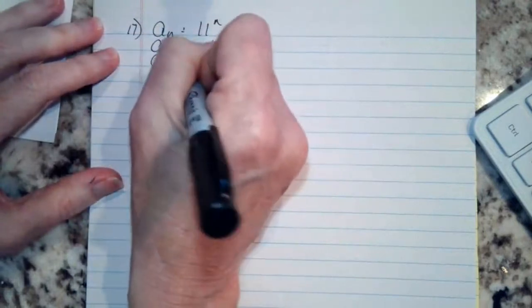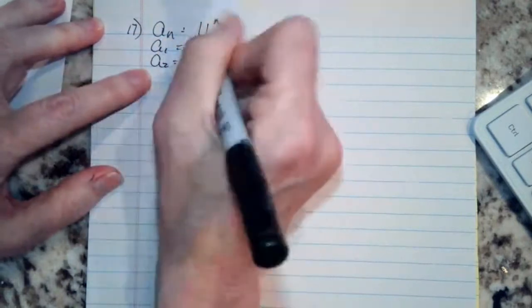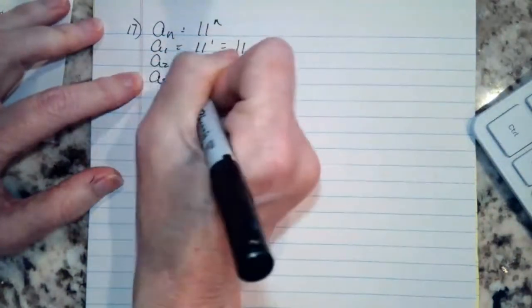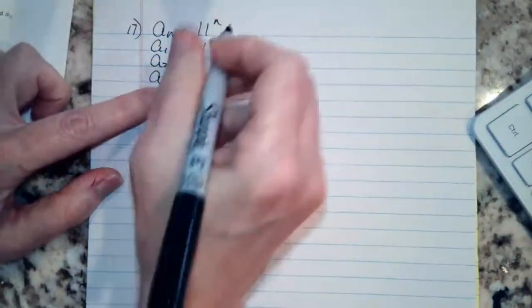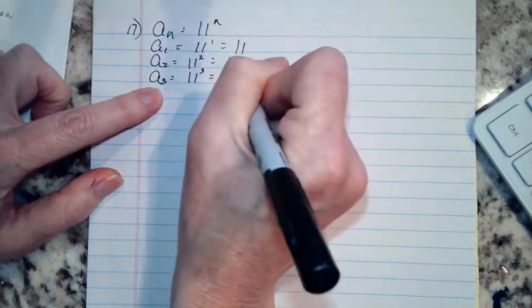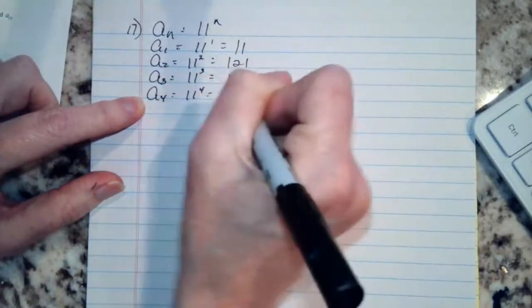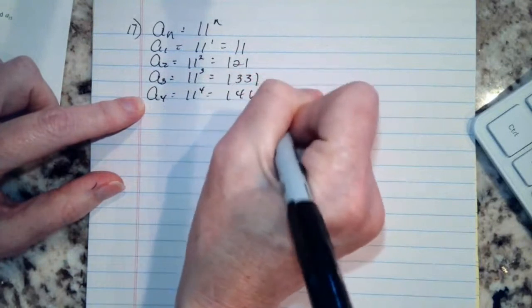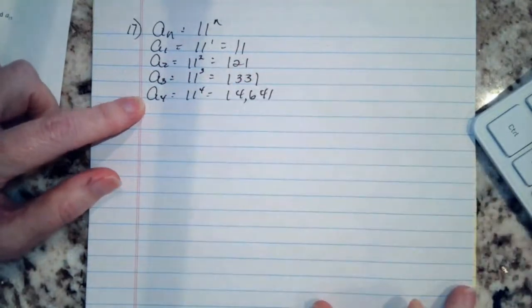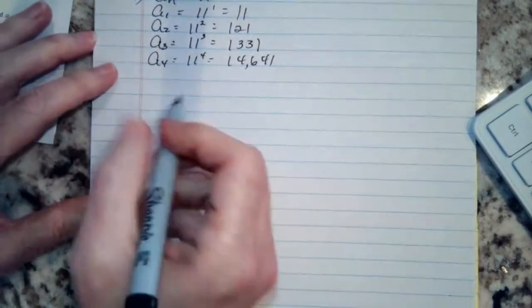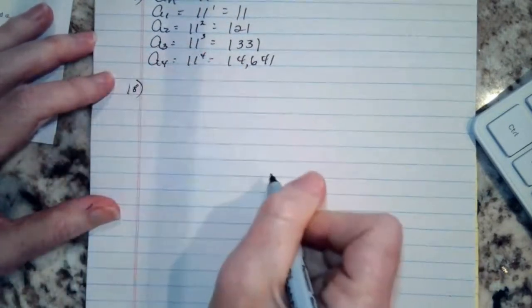A sub 2 says go over here, and when you see an n, substitute a 2. When you see an n, substitute the 3, it's the third term. And then the fourth term, put the 4 there. Okay, that's just going to be plug in on the ends. No big deal there. Number 18.